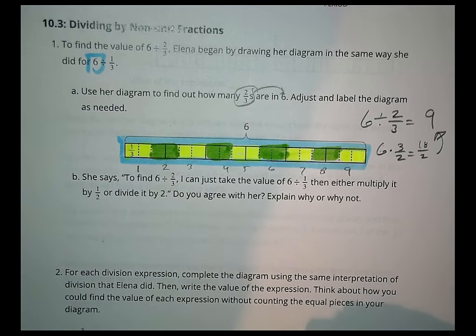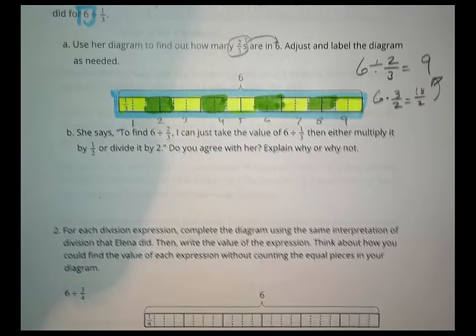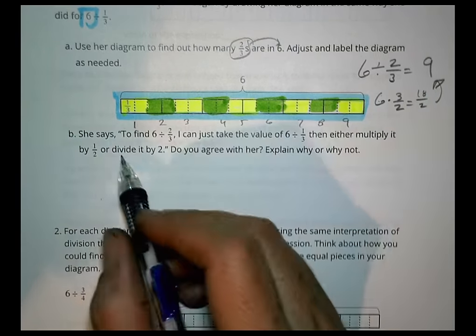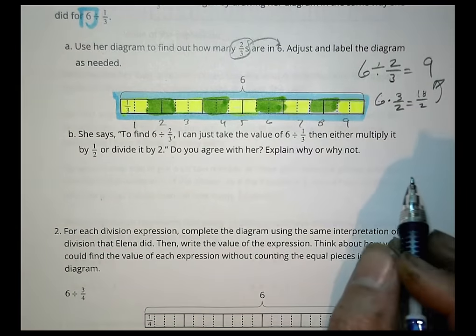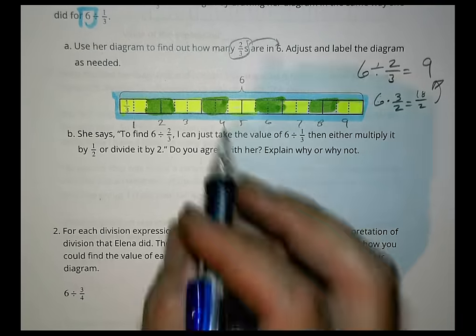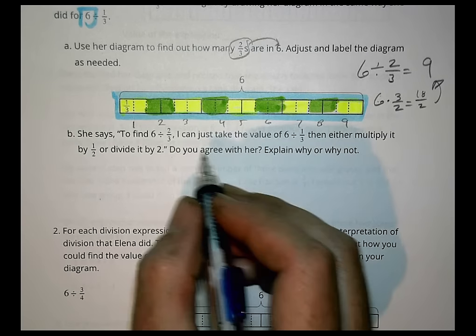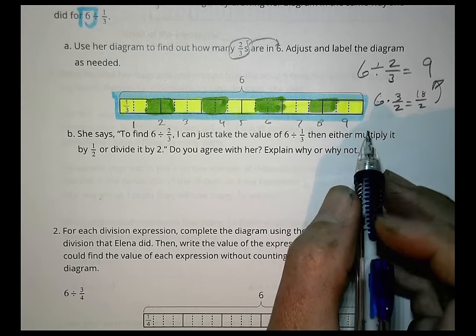So she says, to find 6 divided by 2/3, I can just take the value of 6 divided by 1/3, then either multiply it by a half or divide it by 2. And do you agree with her? Well, we would say, yeah, we agree with her. And that's because a third plus a third, right, is going to be equal to 2/3, right? So a third, well, divided by 2.